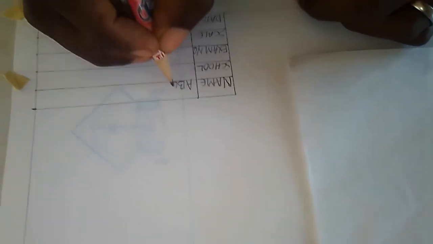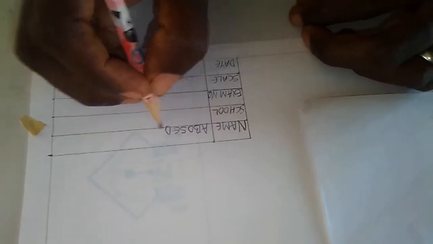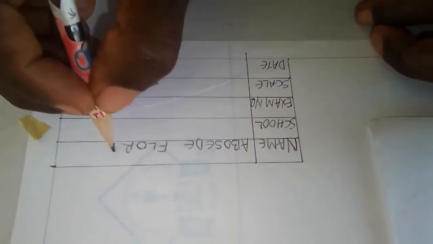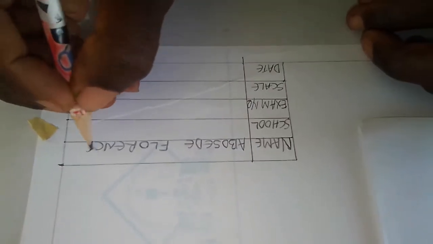So I will fill in my name, then my school, my exam number, my scale, and the date.